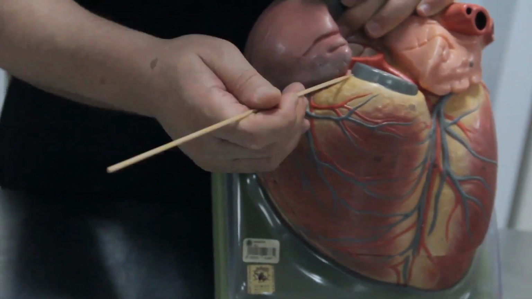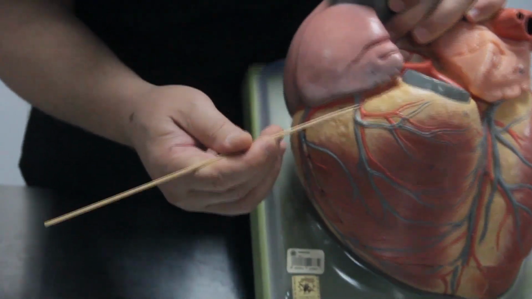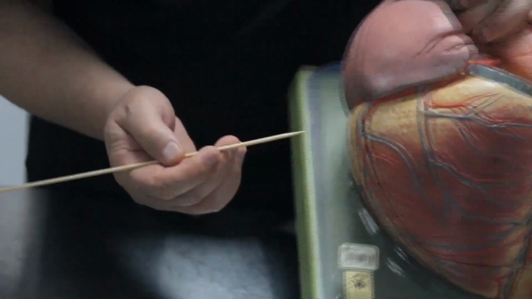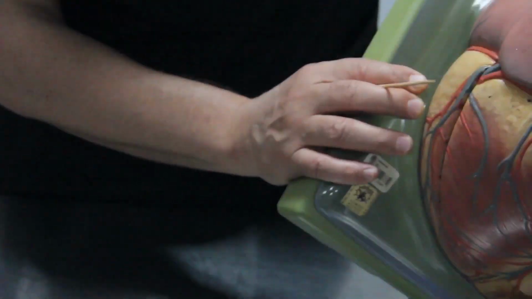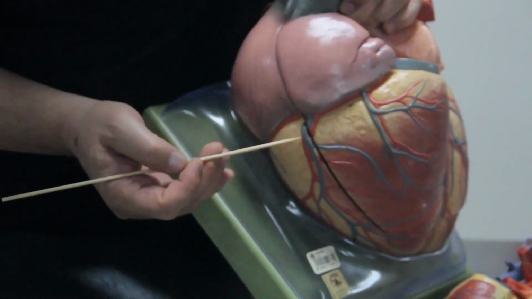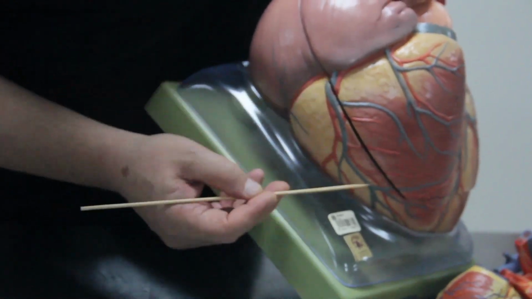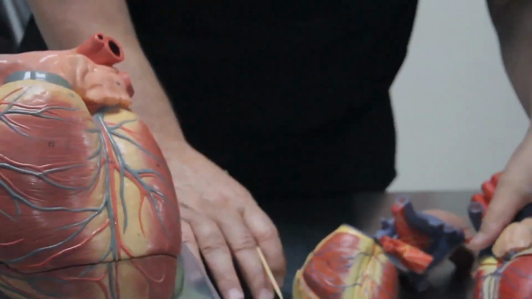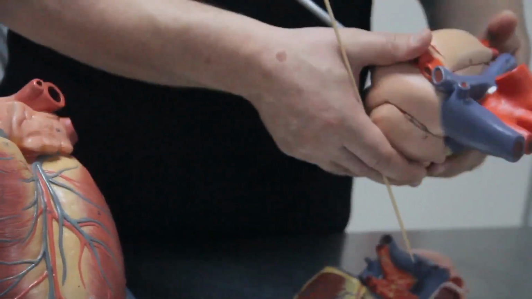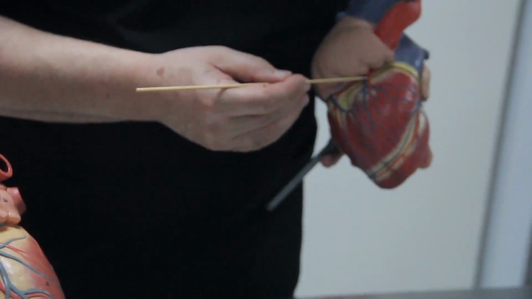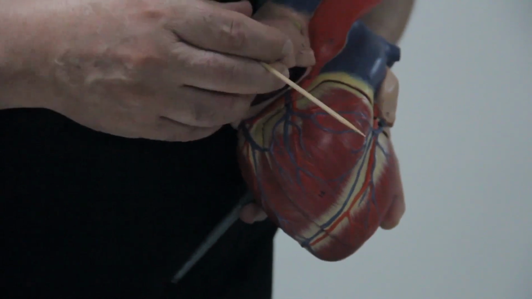The right coronary artery, as you can see here, gives off this right marginal branch. Right coronary, just beneath the right auricle.